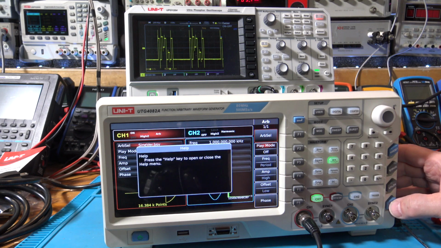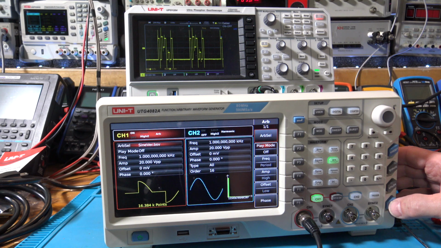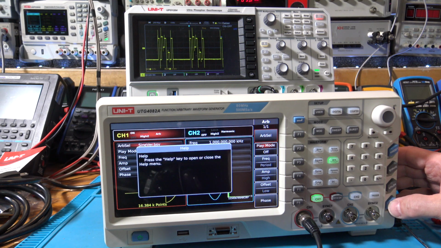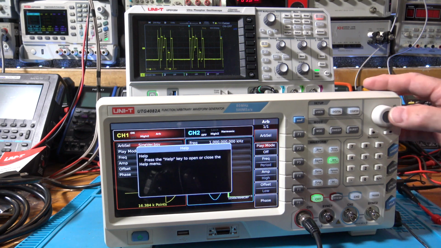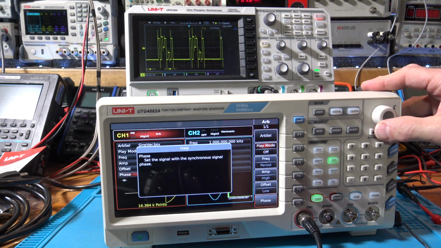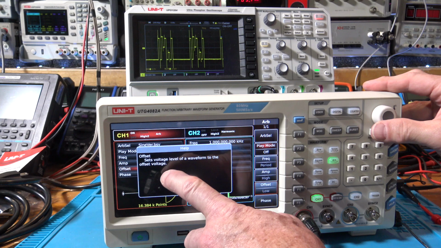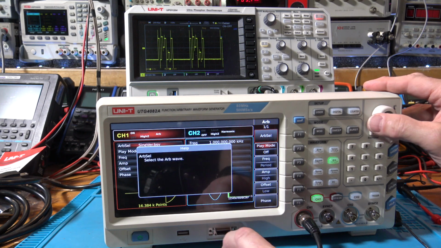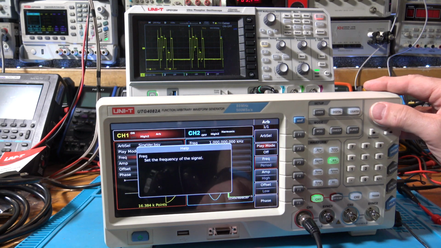Let me hit the help. Press the help key to open or close the help menu. All right. So anything you select on here, this is your help menu. Once you've activated it, you just toggle through.